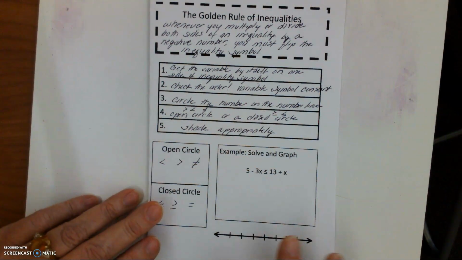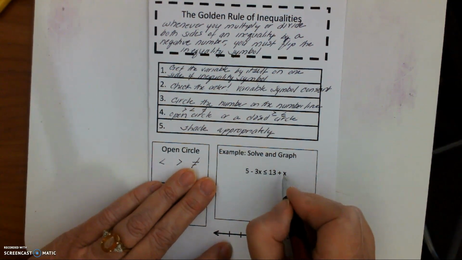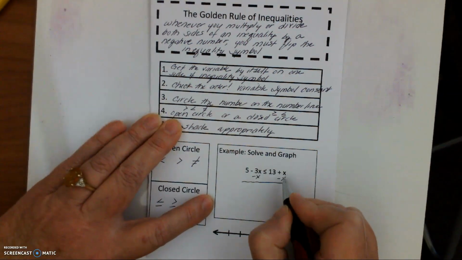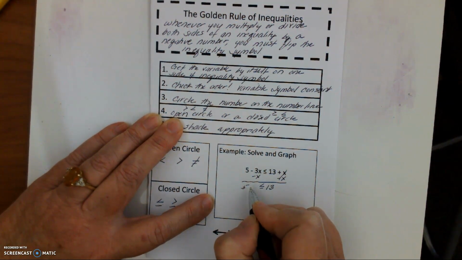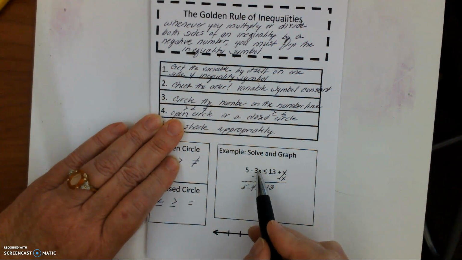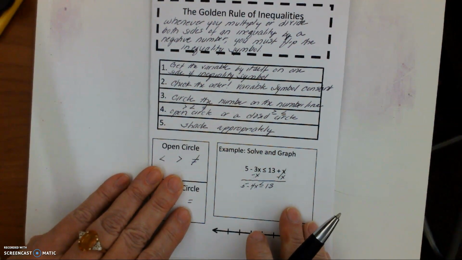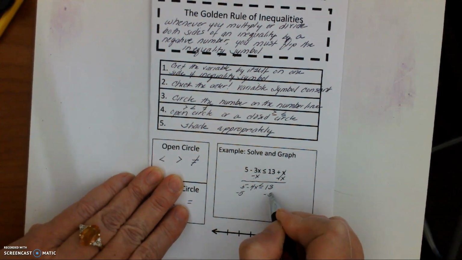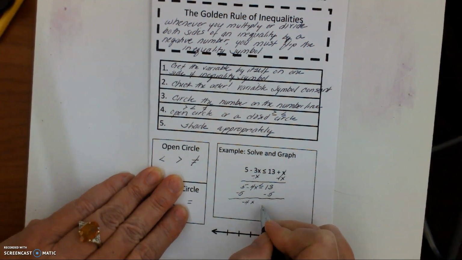All right? So now we're going to do an example. We're going to solve and graph. So here, we want to get rid of the x. So we're going to go minus x over here. And this crosses out. This becomes less than 5 minus 4x, because remember 1 and 3 negatives together gives you 4. And then we're going to minus 5 from both sides. So we have negative 4x is less than or equal to 8.